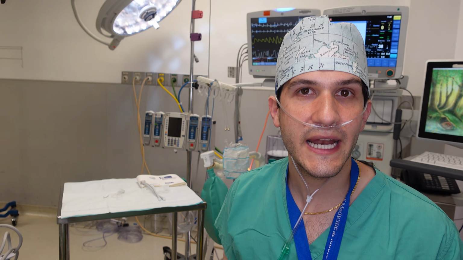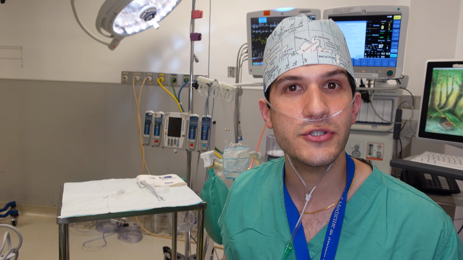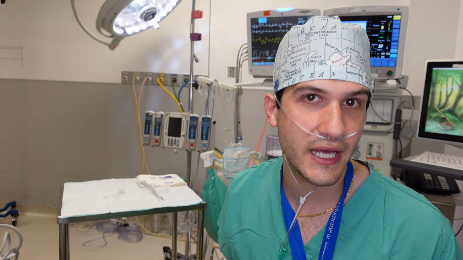For the sake of me not having to cannulate my own radial artery and also being able to keep my job, I'm going to show you what non-invasive blood pressure monitoring looks like, which is essentially what you're used to seeing at a doctor's office.